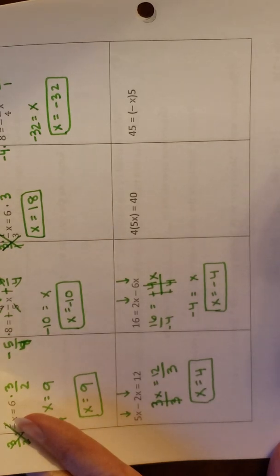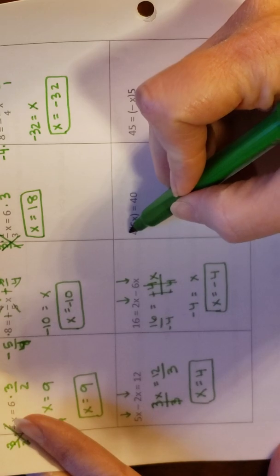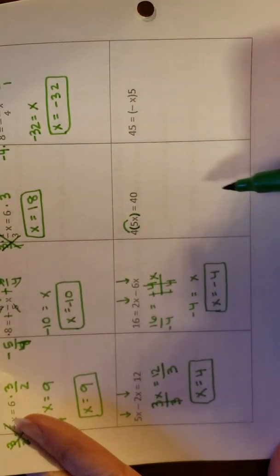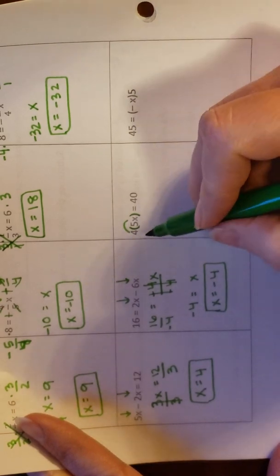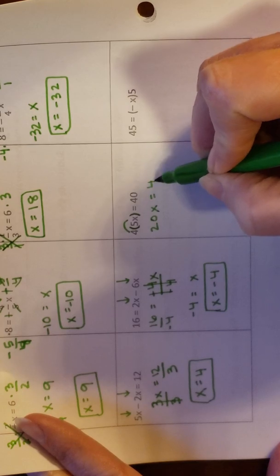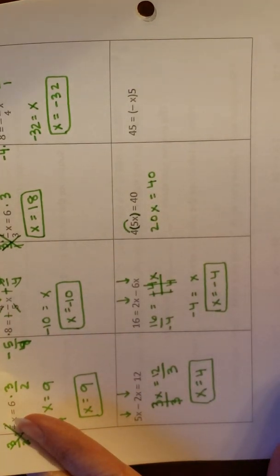Okay, and here we have parentheses. Parentheses usually scream distributive property, where you're going to multiply the thing that's outside of the parentheses into the inside of the parentheses. So this means 4 groups of 5x. 4 groups of 5x would be 20 x's. And we can bring down the other side unchanged.